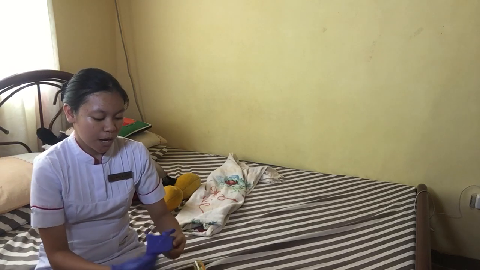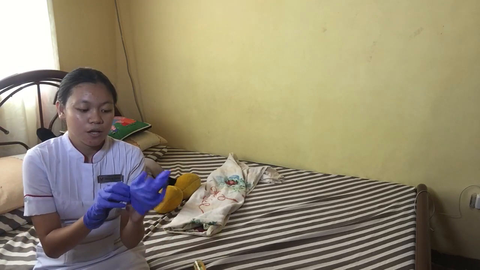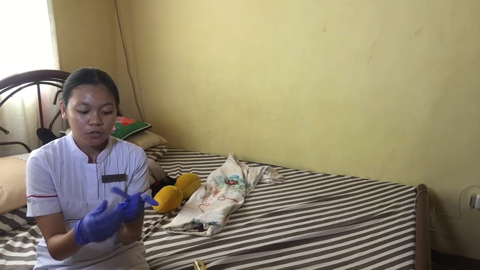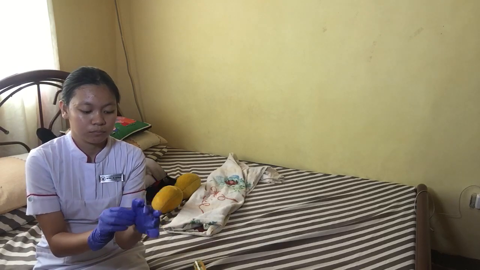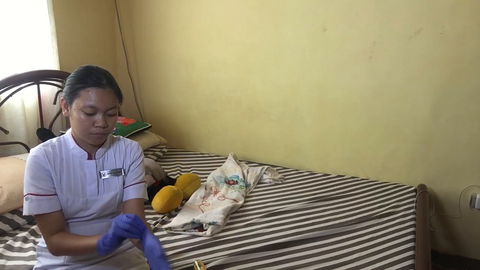Okay, so I already secured the client's privacy. Six is to inquire about the client's history to ensure accurate health assessment. Seven is to cover the pubic area with a sheet or drape at all times when the client is not actively being examined. It is to provide privacy and comfort.